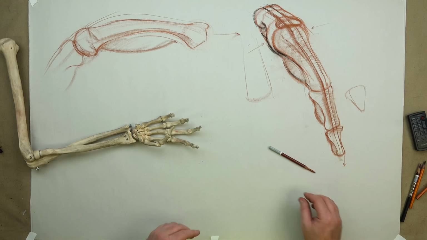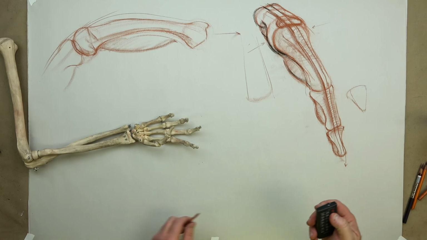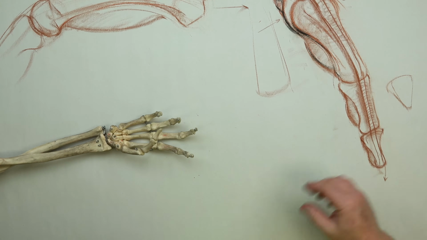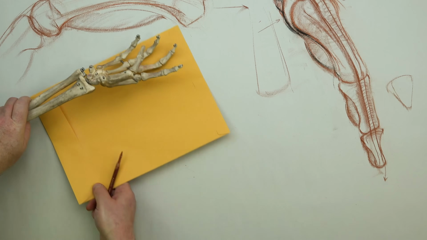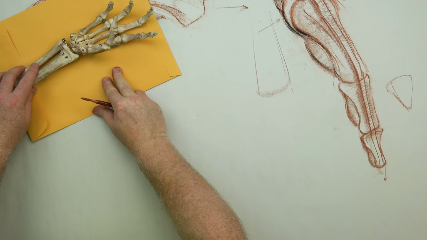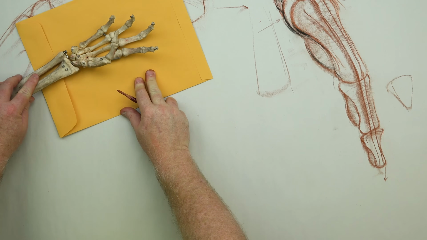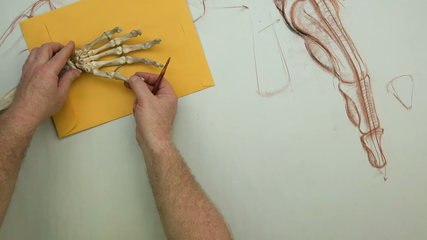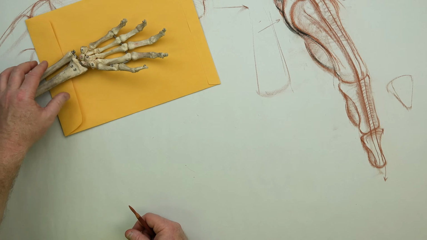So let me go in a little bit, dive in, jump on in, and that way we can see a little bit clearer. I'll put my little trusty envelope here so we can kind of see that together. Get it in the camera, that would be smart. Right in through there, and then maybe we'll let this thumb come out so we can actually see it a little bit better.